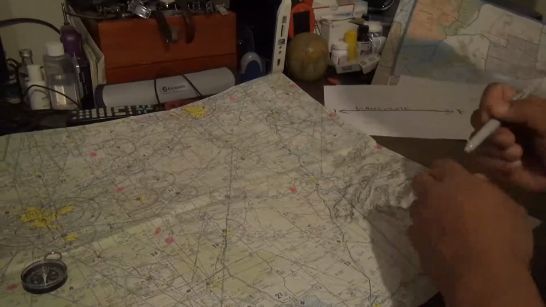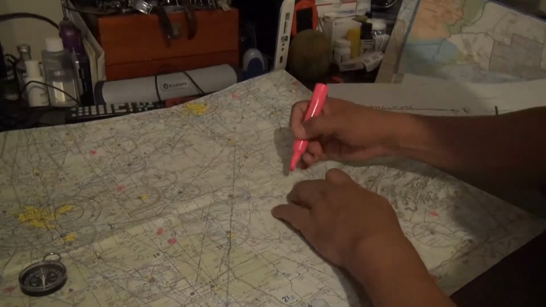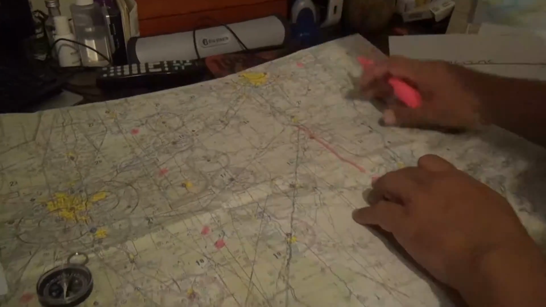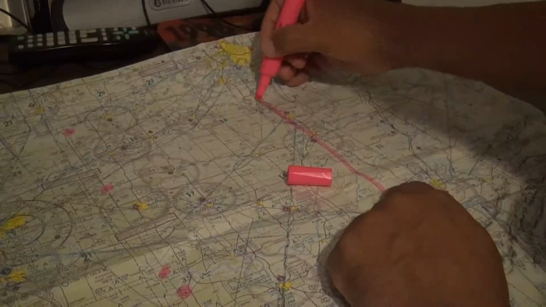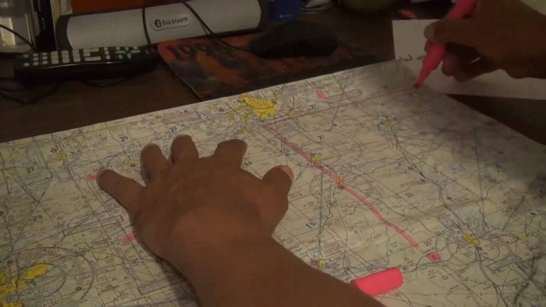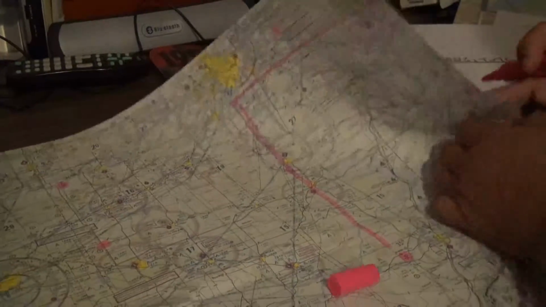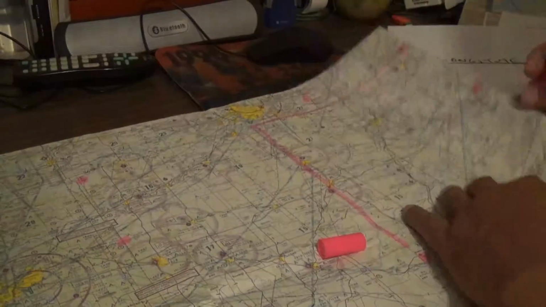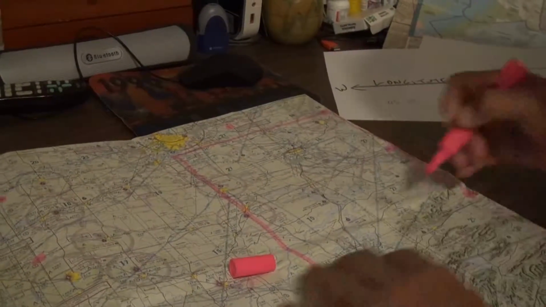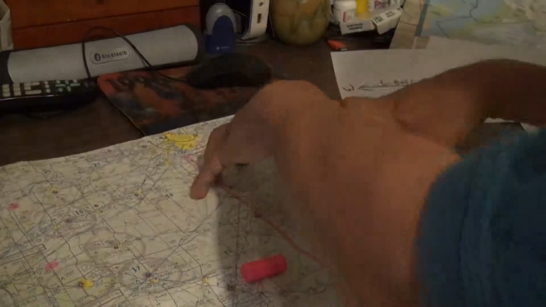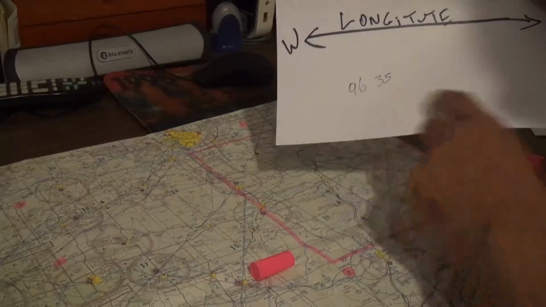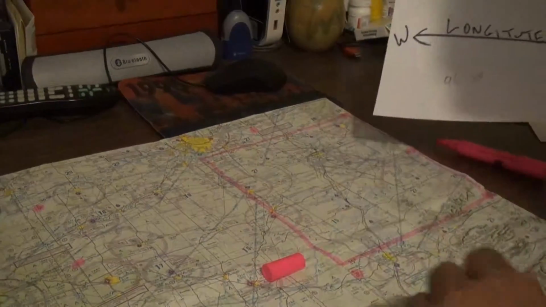So all this black, I'm going to mark it for you. All this black from 35 and 96 goes all the way up, then comes back over here and down the other side, but that's okay. You get the idea. So everything in here is 9635. This big square.